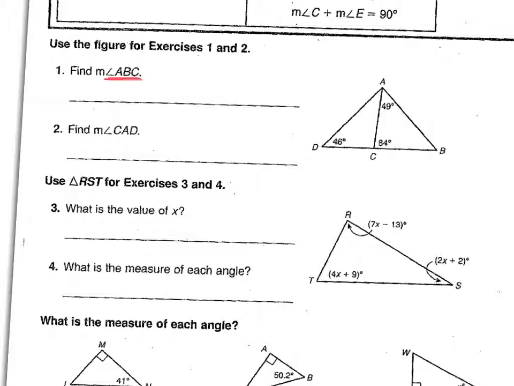Okay, so example number 1, it says, find the measurement of the angle ABC. Where the middle letter is, which is B, that's where the angle is located. So it's ABC, we're talking about that missing angle. Here we have to use the angle sum theorem, where we add the two angles given, 49 and 84, add them up, 133.